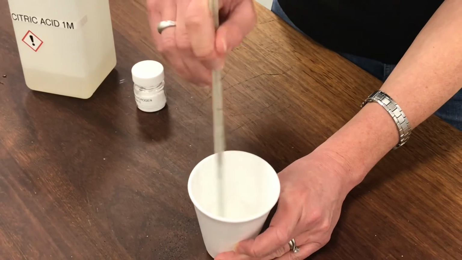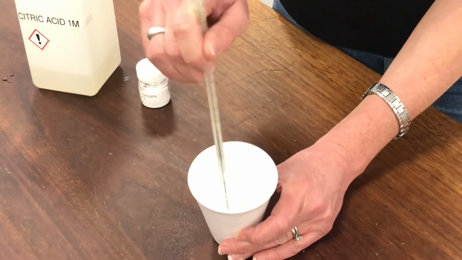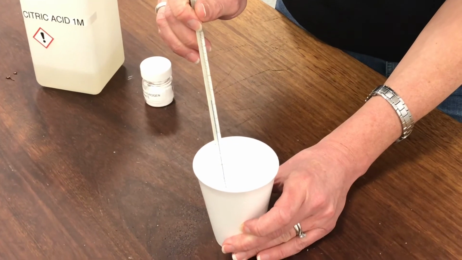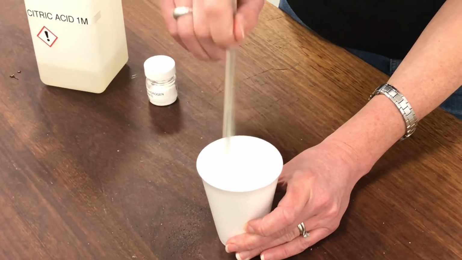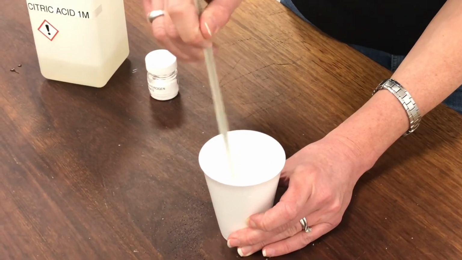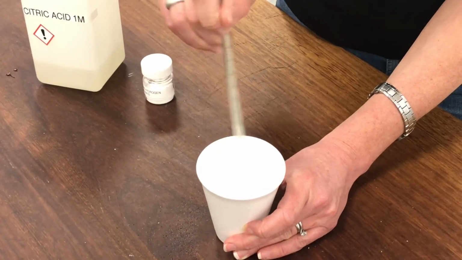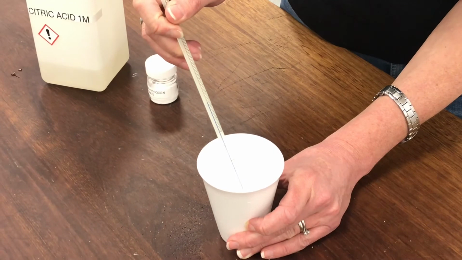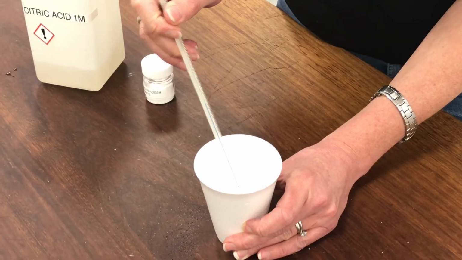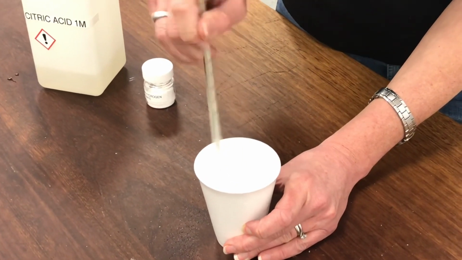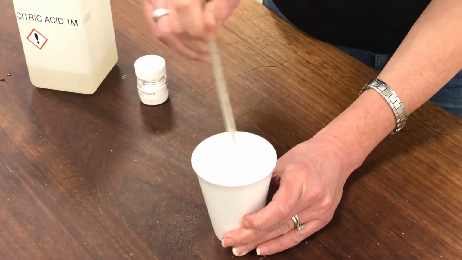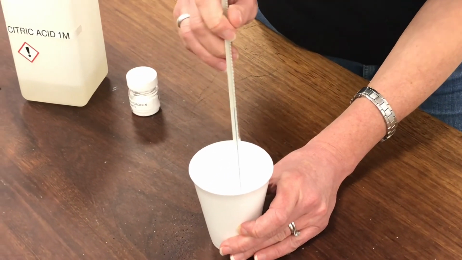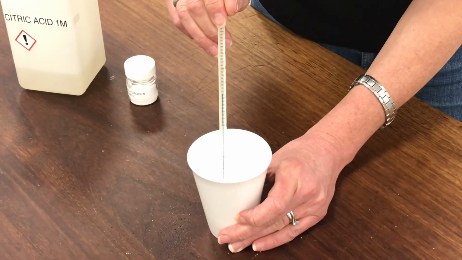Still fizzing in the cup there. Still reacting. Gosh, the temperature's gone down a lot. I think it's on about 3 degrees at the moment. Still fizzing away.